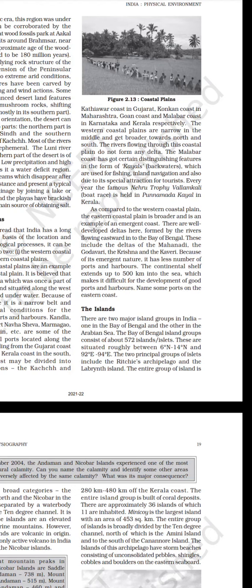The Malabar coast has certain distinguishing features in the form of canals and backwaters, which are used for fishing, inland navigation, and also have a special attraction for tourists. Every year, the famous Nehru Trophy Vallamkali boat race is held in Punnamada Kayal in Kerala.